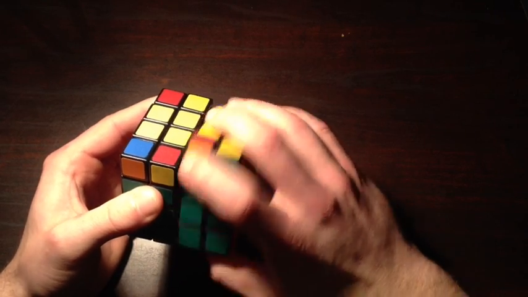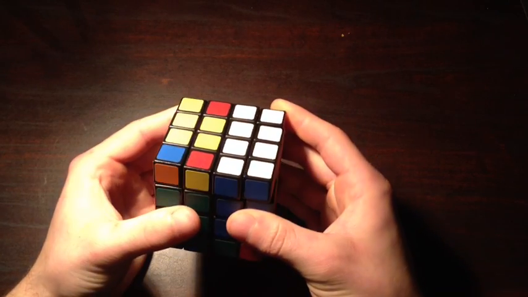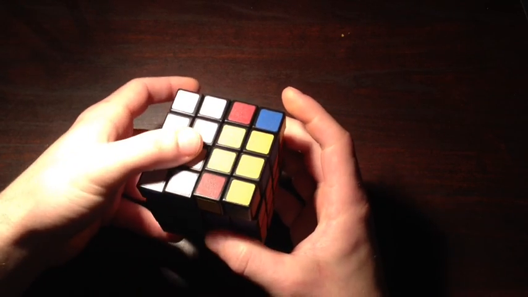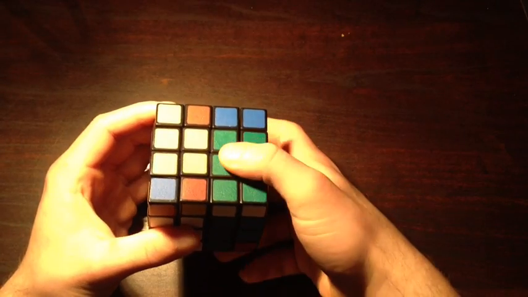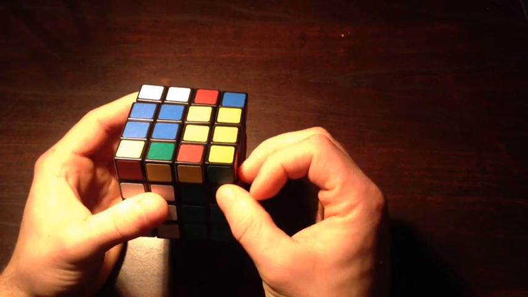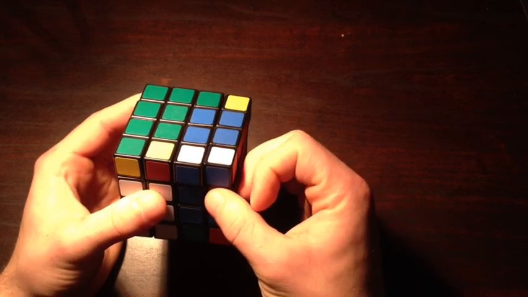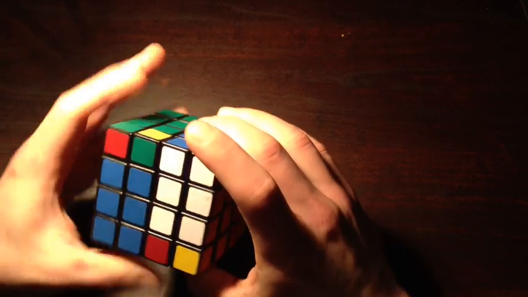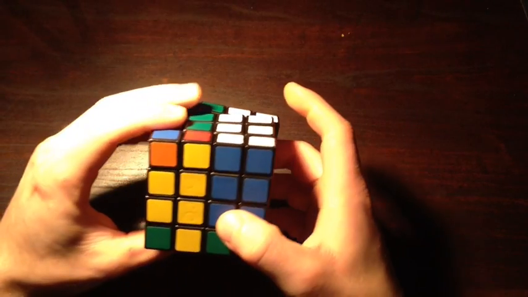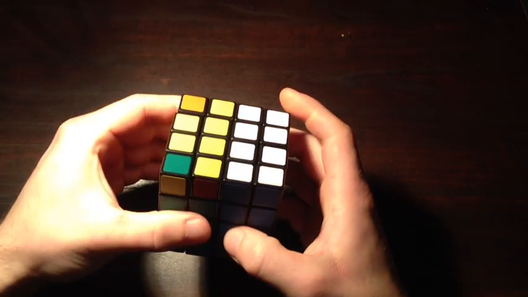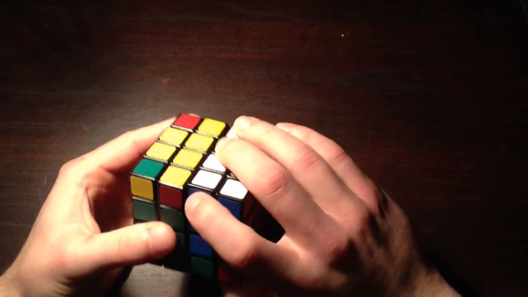What you want is the unsolved edge case facing you. You're going to do lowercase r2, b2, u2, l, u2, lowercase r prime, u2, lowercase r, u2, f2, lowercase r, f2, lowercase l prime, b2, and lowercase r2.